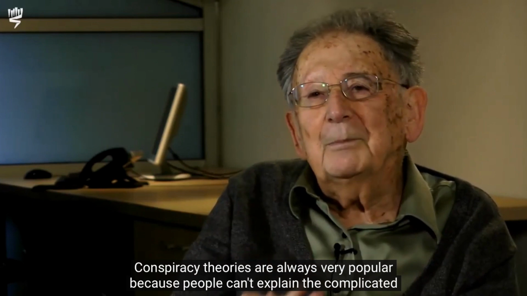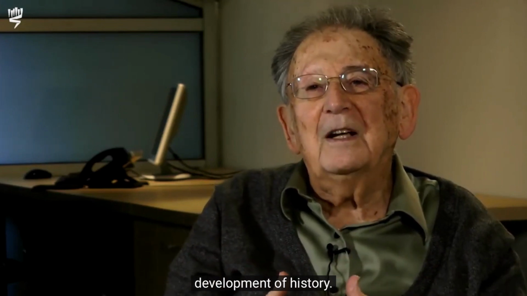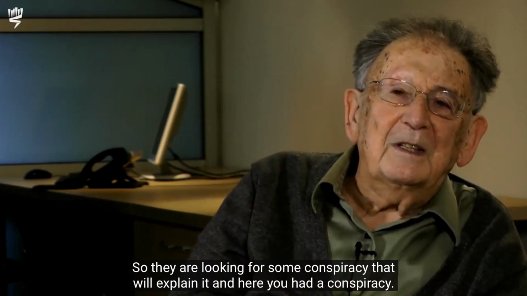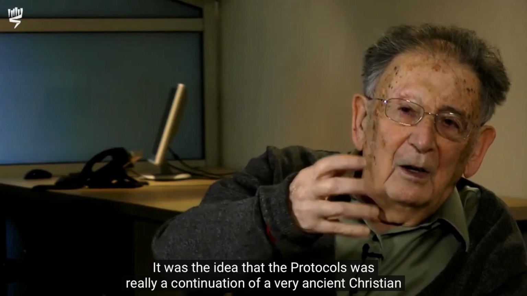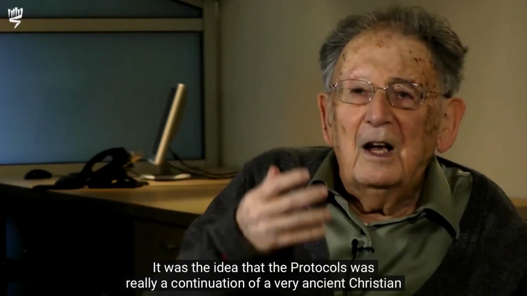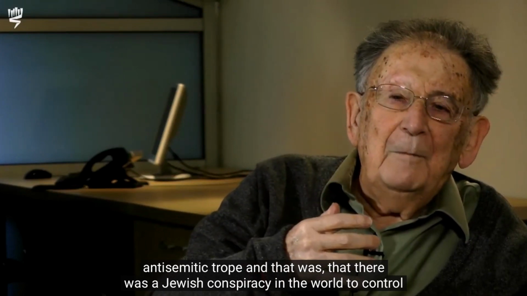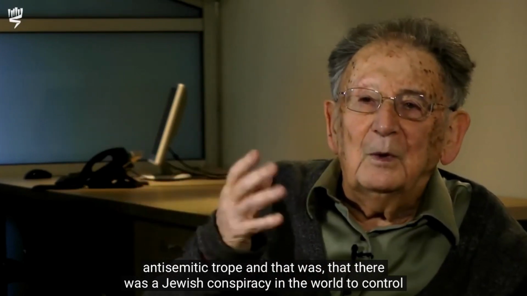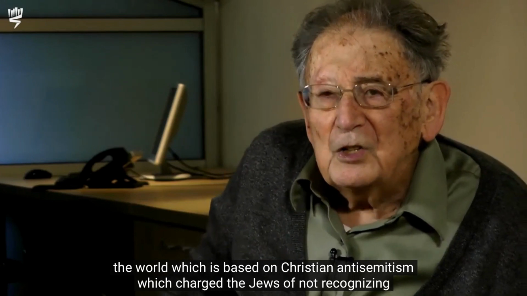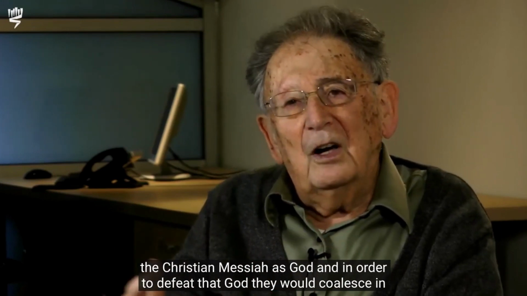Conspiracy theories are always very popular because people can't explain the complicated development of history, so they are looking for some conspiracy that will explain it. And here you had a conspiracy. The idea of the protocols was really a continuation of a very ancient Christian anti-Semitic trope, that there was a Jewish conspiracy in the world to control the world, which was based on Christian anti-Semitism, which charged the Jews for not recognizing the Christian Messiah as God.